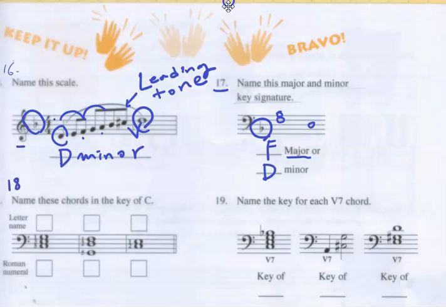Number 18. Name these chords in the key of C. So in the upper blanks, you have to write the letter names, the chord names. And in the bottom, you are giving Roman numeral analysis. Okay, the first chord in bass clef. What chord is this? The bottom note is C, right? C, E, G is C chord. And in the key of C, this is I chord.